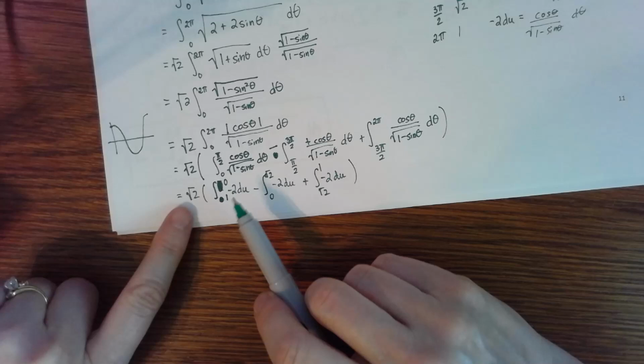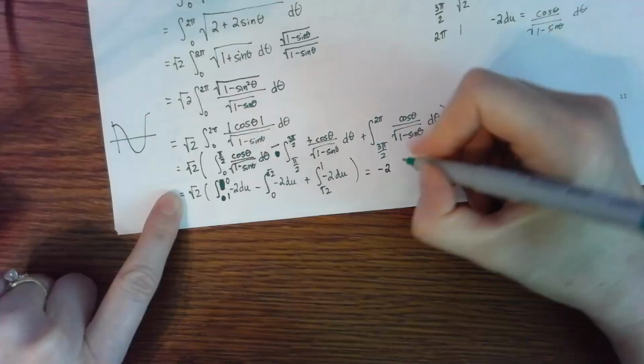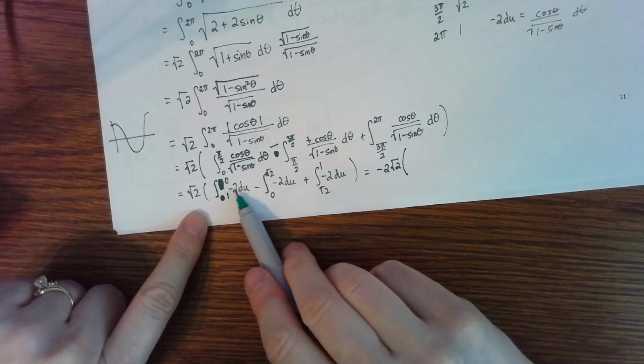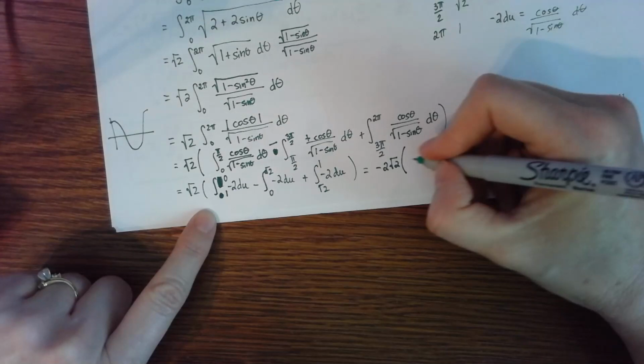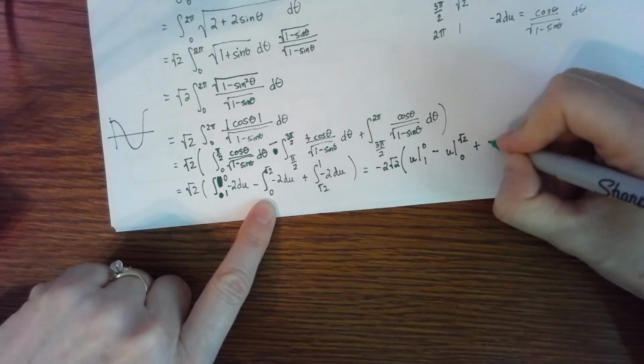So let's go ahead and factor the -2 out of all of these. I think that might make it the easiest. If we take the -2 out, we're just going to be left with du, and the integral of du is just u. So this will be u evaluated from 1 to 0, and then minus u evaluated from 0 to square root of 2, plus u evaluated from square root of 2 to 1.